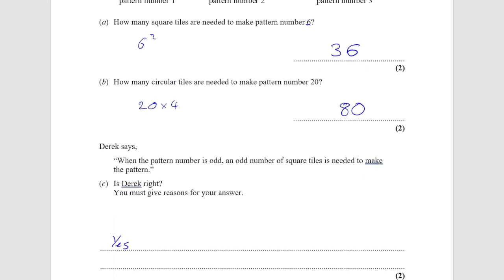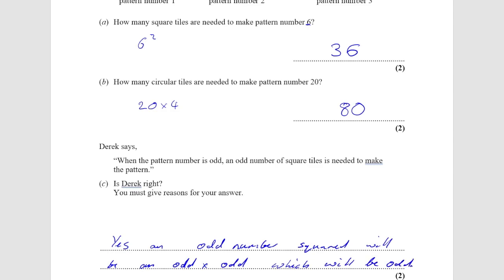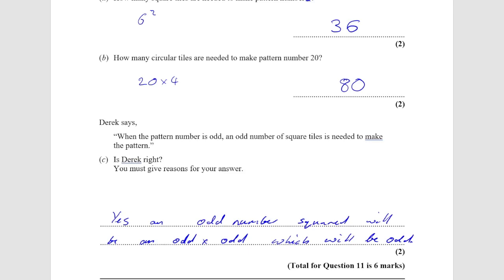So an odd number squared will be an odd times an odd, which, so I spelled which completely wrong there, which will be odd. So an odd times an odd will always be an odd, so there we go, that's our reason.